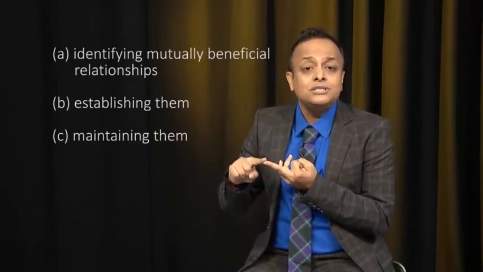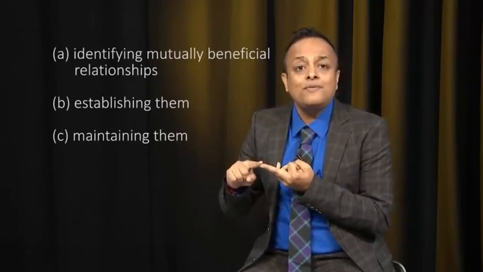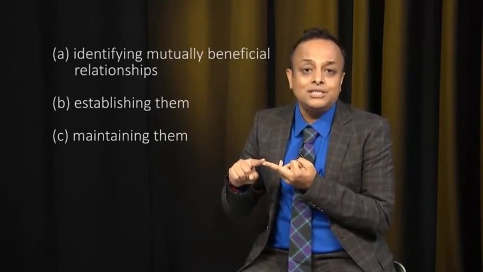The maintenance function is pretty important. We will talk about that as well when we discuss strategy. Also note the qualifier mutually beneficial attached to relationships, meaning that the relationships have to be beneficial both to the organization as well as to the key publics.